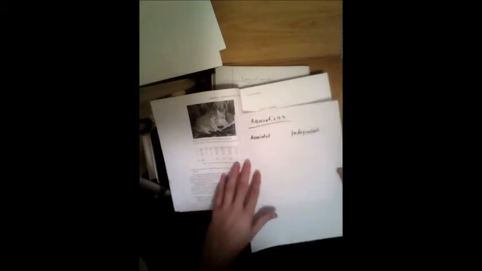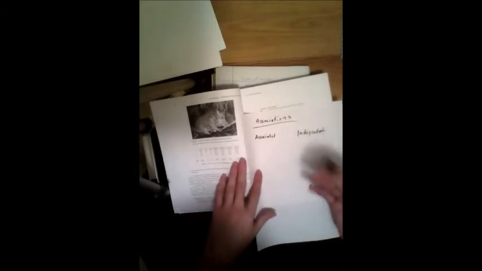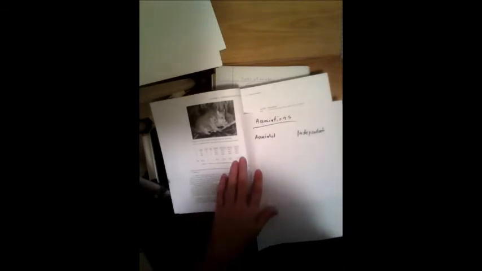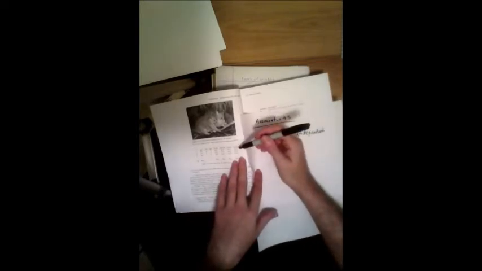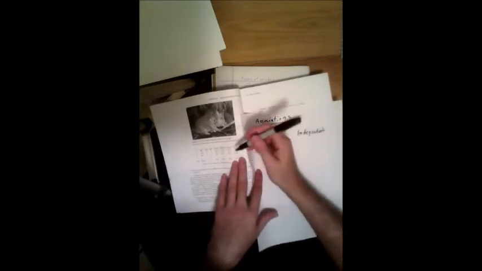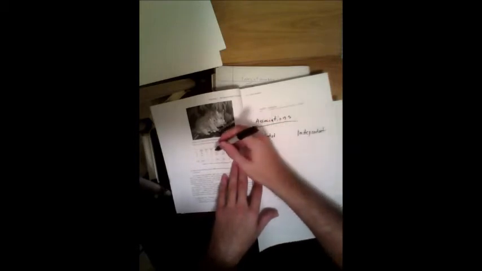Okay. So examples of independence. Maybe let's say we have the tails and the skulls, if we're looking at the tail length versus the head length.